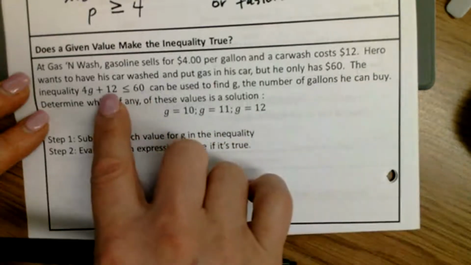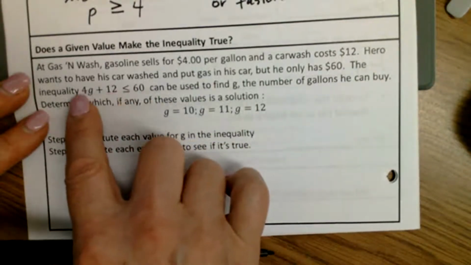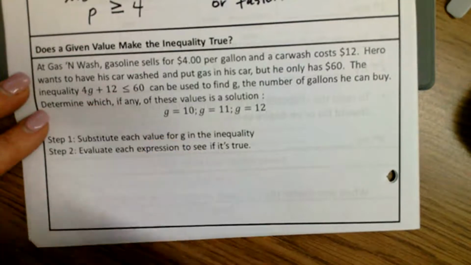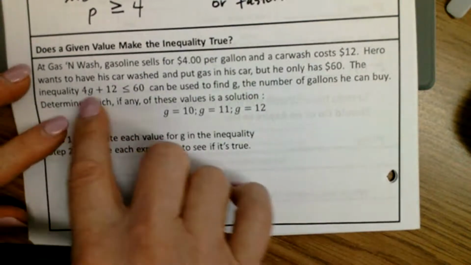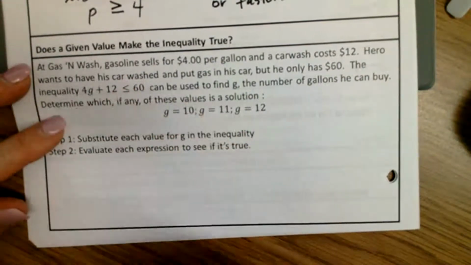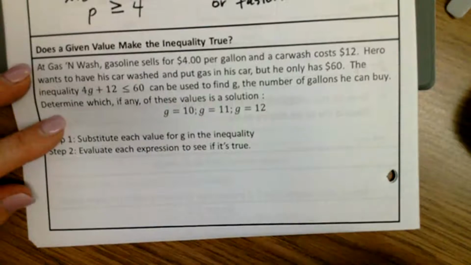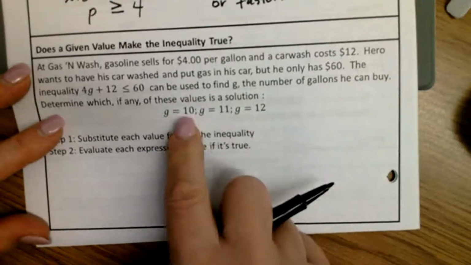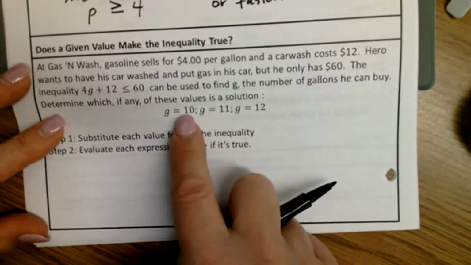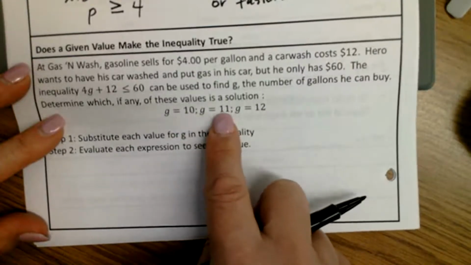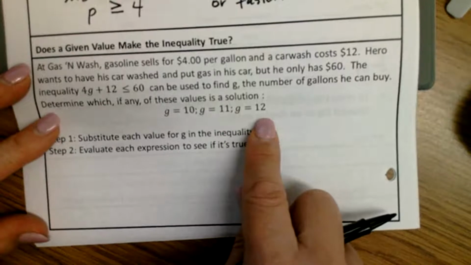Okay, so he's going to spend $12 washing his car. Then he's going to spend $4 per gallon. So how many gallons can he buy with whatever money he has left after he washes his car, right? So this inequality can help you figure out how many gallons of gas he can put in his car. But the question is, is 10 a solution? Is 11 a solution? Is 12 a solution? Can he put 10 gallons? Can he put 11 gallons? Can he put 12 gallons?